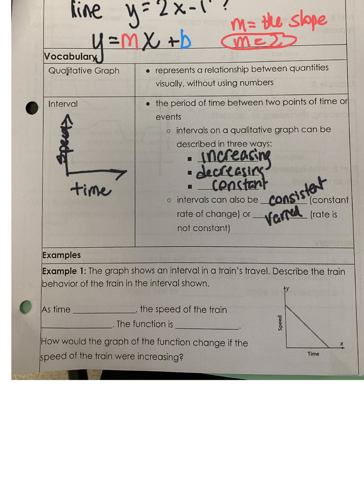So this graph is meant to describe one portion of a train's travel. How would you describe what's happening? Well, as time increases, the speed of the train decreases. This is a linear function because it's a straight line. So what would this mean? This is an example of where a train is coming to a stop. It just slowly stops over time. They can't stop immediately. They have to do a slow stop. So what would happen if instead the speed of the train was increasing? Then you would see the graph go up and not down.